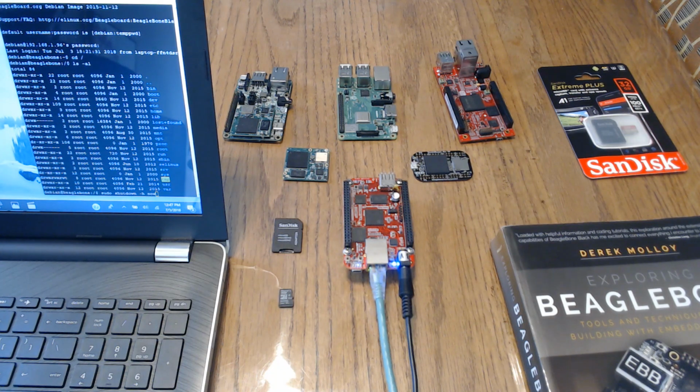Okay, welcome to Getting Started with Project Sandstar. What we're going to do today is go through all of the steps necessary to get Sandstar code running on an embedded Linux device.